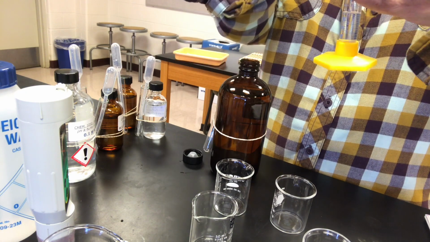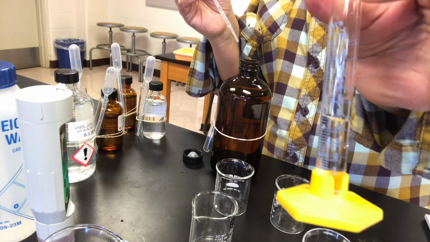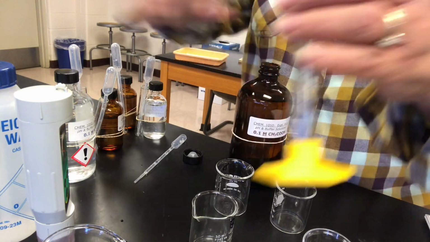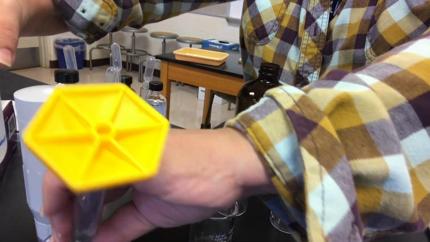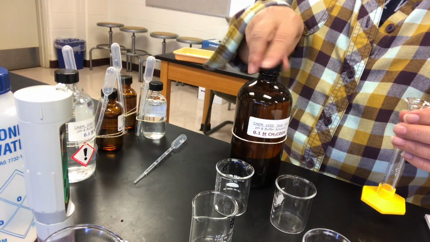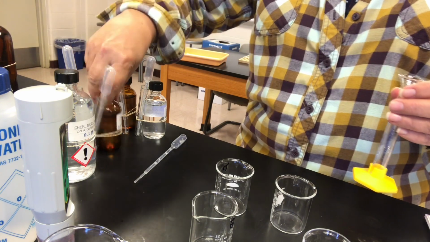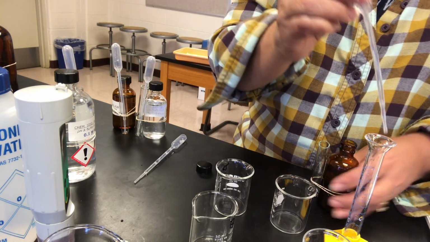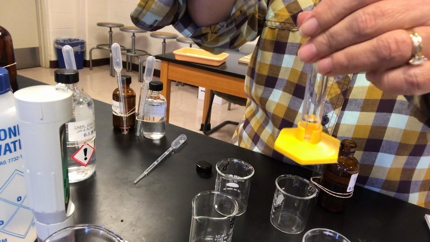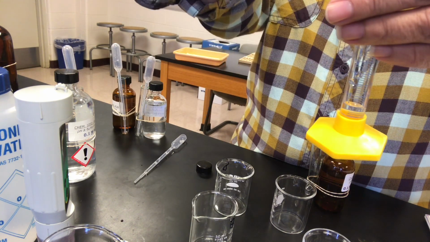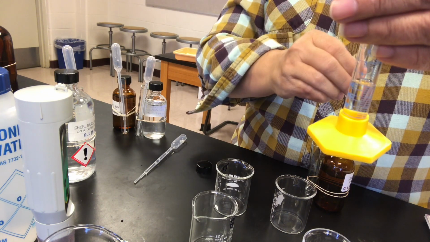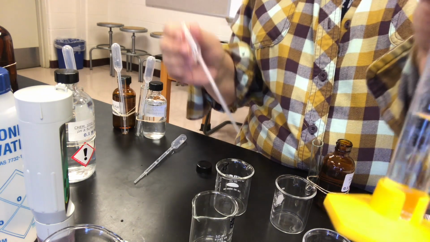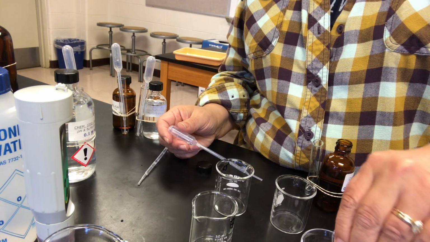So let me measure out 5 milliliters of the acetic acid into beaker A. Then five milliliters of the sodium acetate also will go into beaker A. Okay, so that's buffer A.